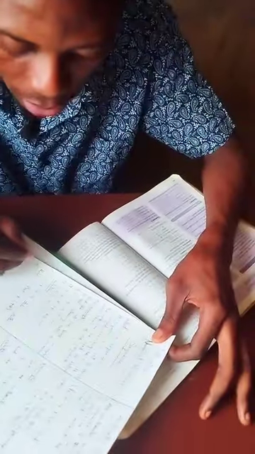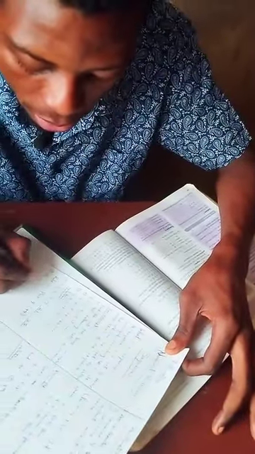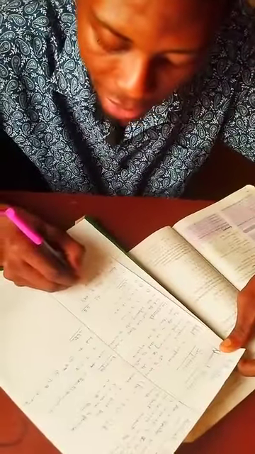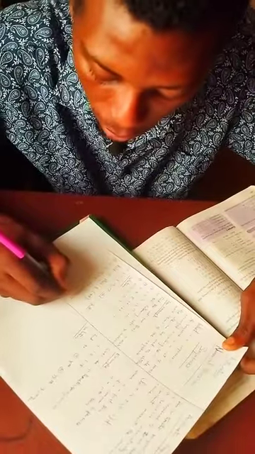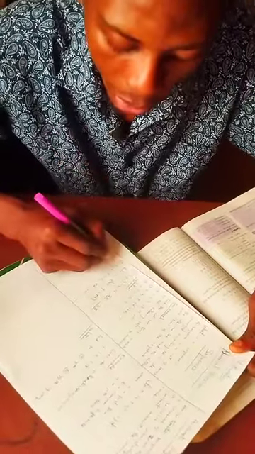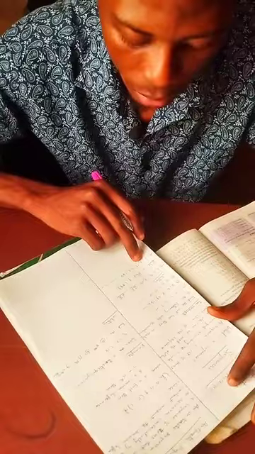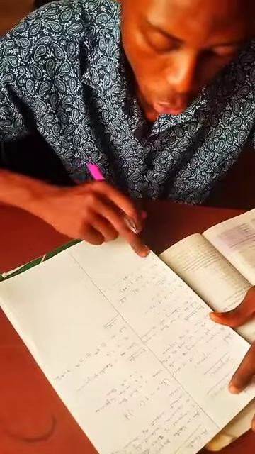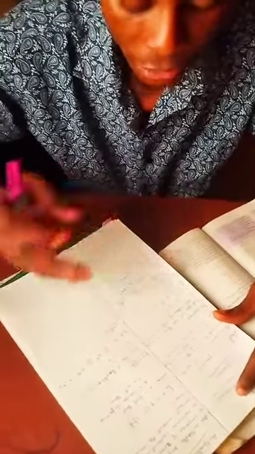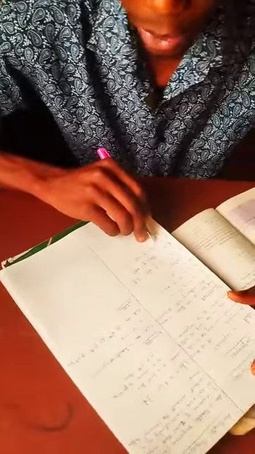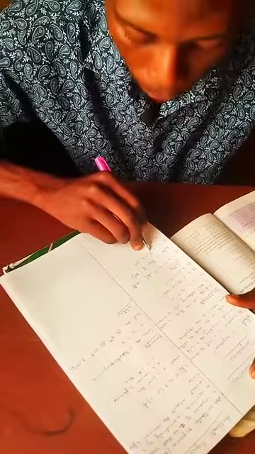The second example says we have 2, 6, 18, 54, 162, and we have to look for the next two terms. So what would be our rule for this? Looking at this, let us start with addition. What can we add to 2 to give us 6? We can add 4. But can we add 4 to 6 to give us 18? No. When we add 4 to 6, it's going to give us 10. That means the rule is not following the addition rule.